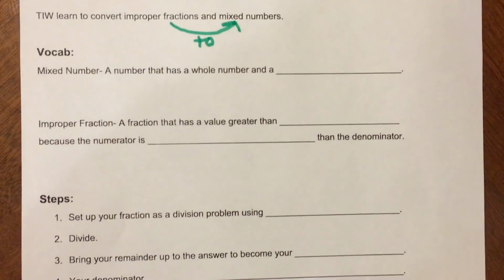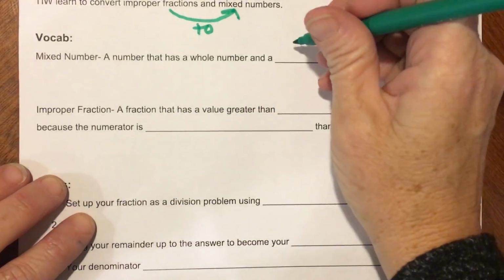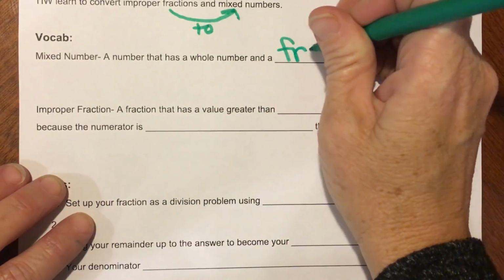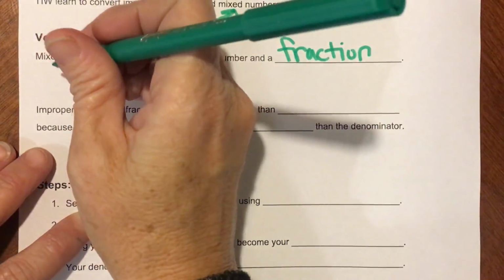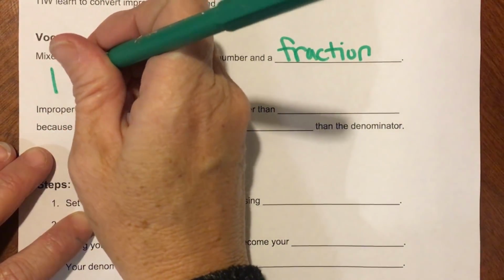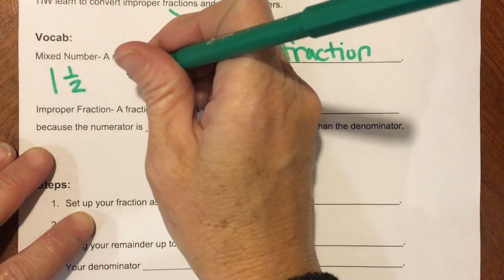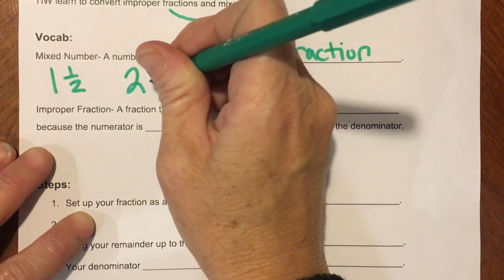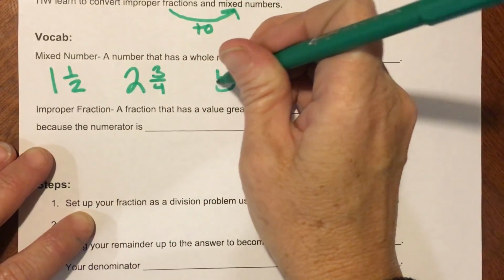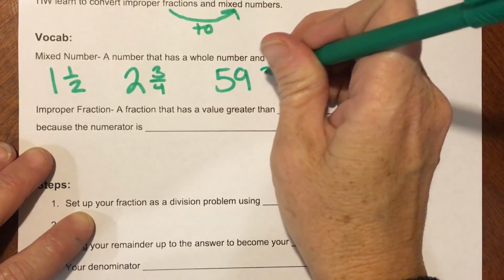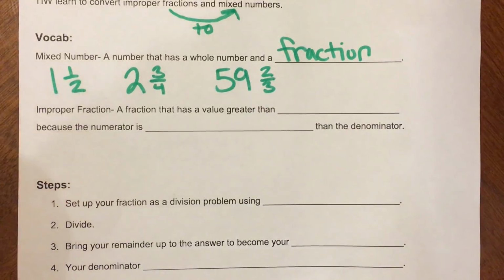So what is a mixed number? A mixed number is a number that has a whole number and a fraction. An example might be 1 and 1/2, a whole number and a fraction. Might be 2 and 3/4, whole number, fraction. 59 and 2/3, so whole number and fraction.